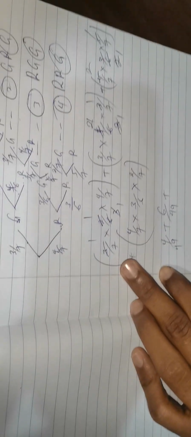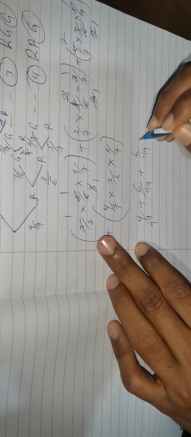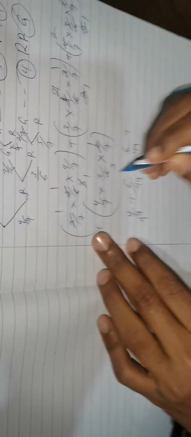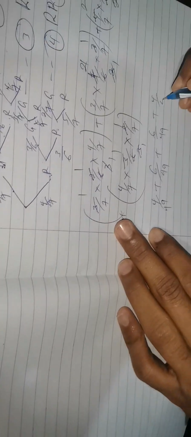Now it will be 6 over 49 as well, plus this one will be 2, 1, by 2, 3, by 3, 1, that is 4 over 49.